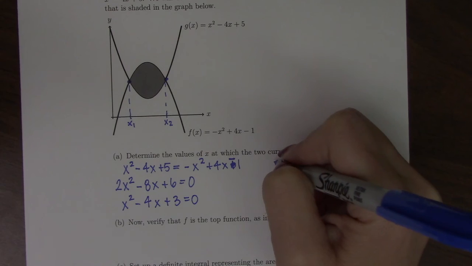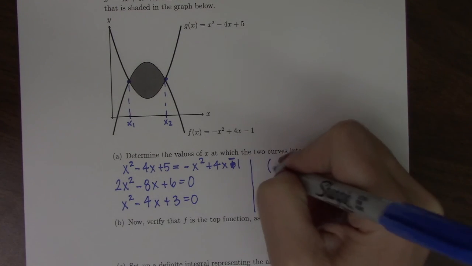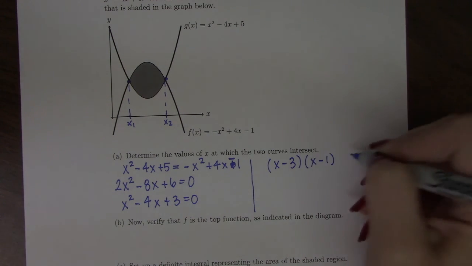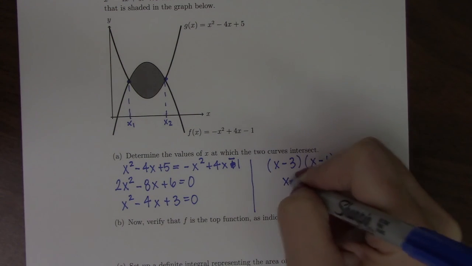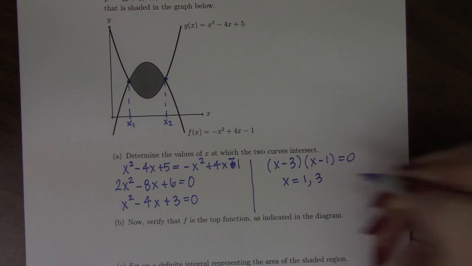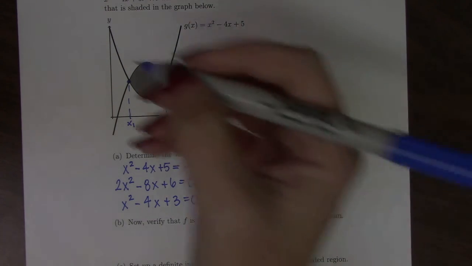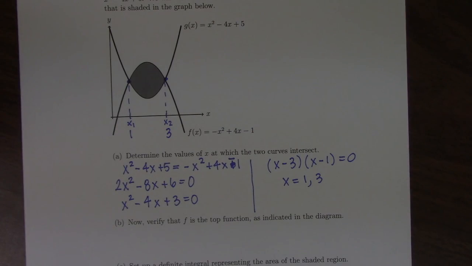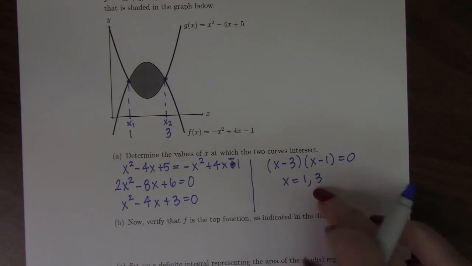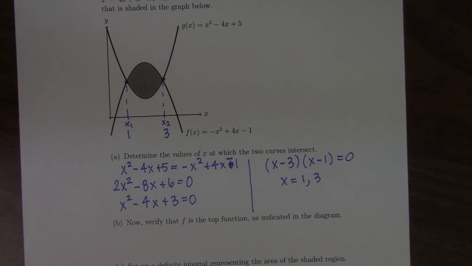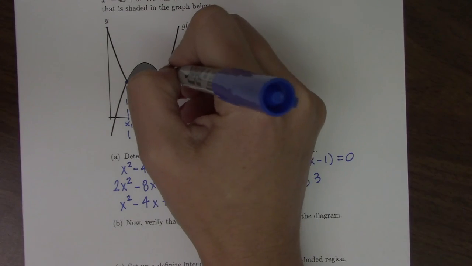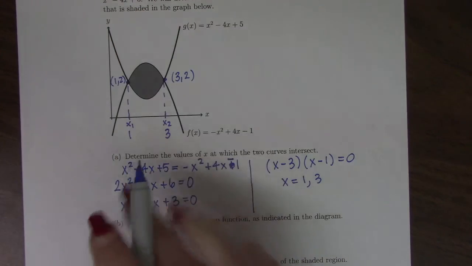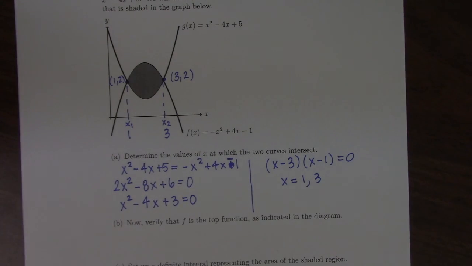So now I have an equation I can factor. So x minus 3 times x minus 1 is 0. So x equals 1 and 3 is where they intersect. So this is going to be 1 to 3. I don't need the y values, but if I plugged 1 and 3 back into either one of these functions, it would give me the y values. But all I really needed were these x values.